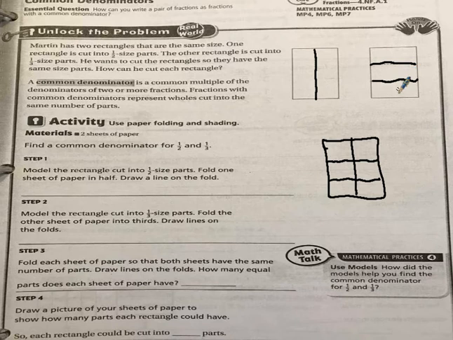If you're looking to do this one right here, I would just fold this over, so you would have a line that comes like this. So either way, how many equal parts does each sheet have? 6. 1, 2, 3, 4, 5, 6.